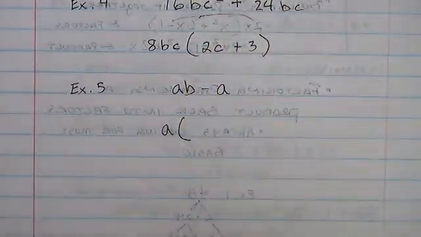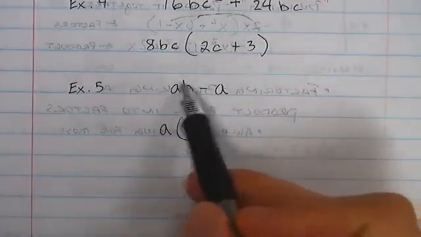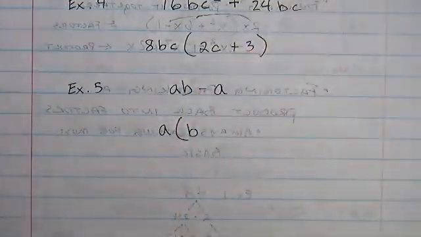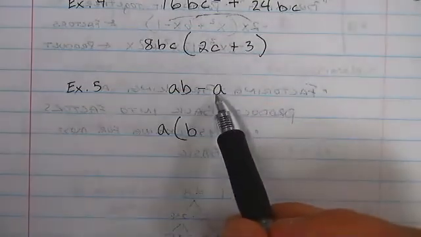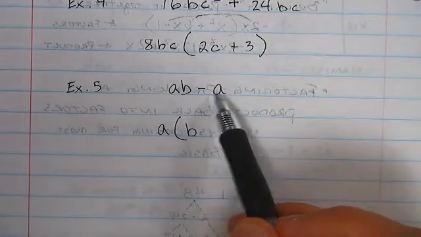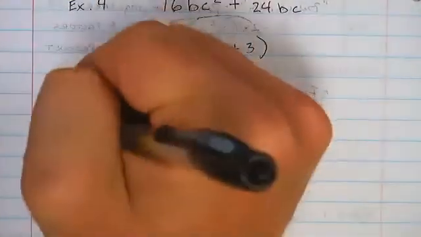So we're going to start to think about, if I factor out an a from ab, I'm left with what? And the answer is just b. The second term, we have to understand what we have.